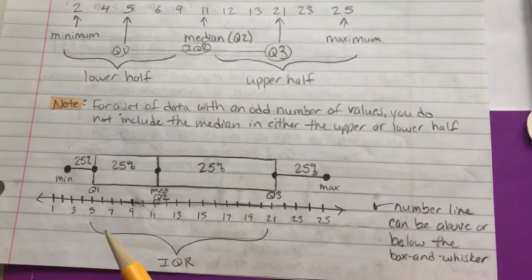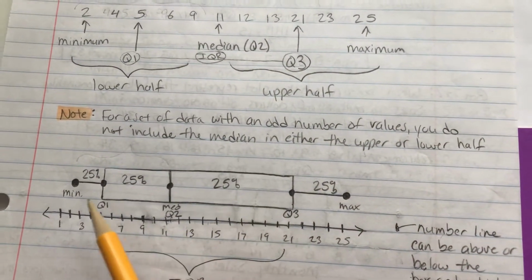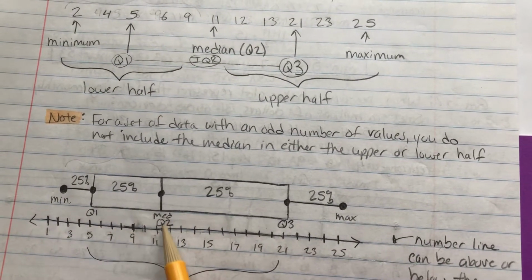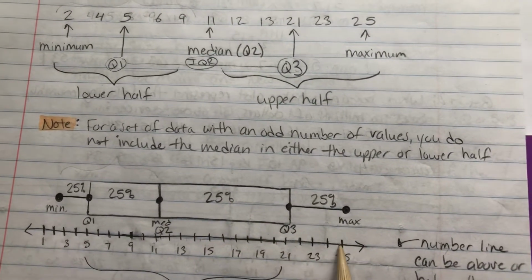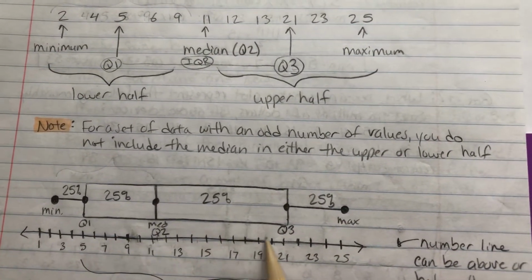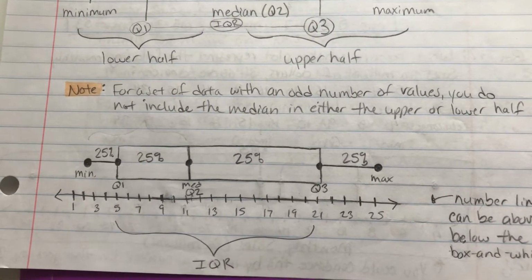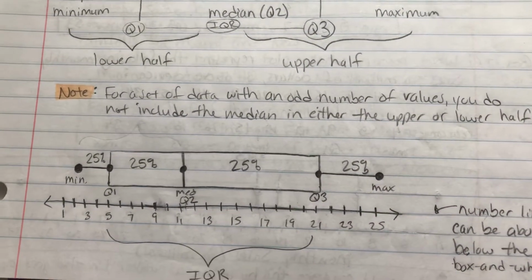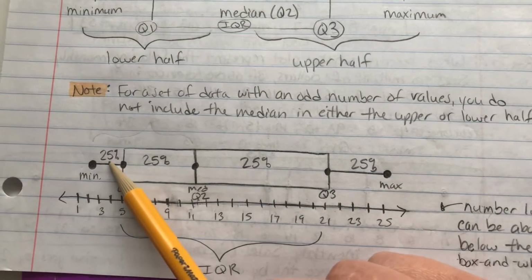Okay, so here we took that information and we created our box plot. Our minimum's at 2, quartile 1's at 5, median's at 11, quartile 3's at 21, maximum's at 25. Here's our number line. Now, depending on the material you're looking at, sometimes the number line's above or below. I often draw them below, but it does not matter. And then here's our 4 parts.